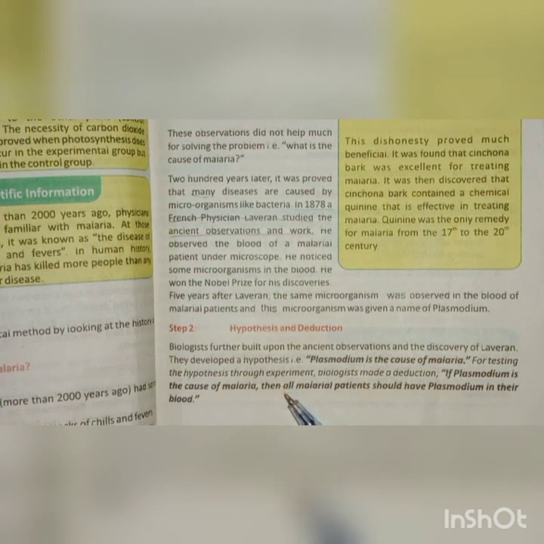This is the deduction. So in today's lecture, we have studied biological problem 1, what is the cause of malaria? Step number 1, observation. Step number 2, hypothesis and deduction. Thank you.